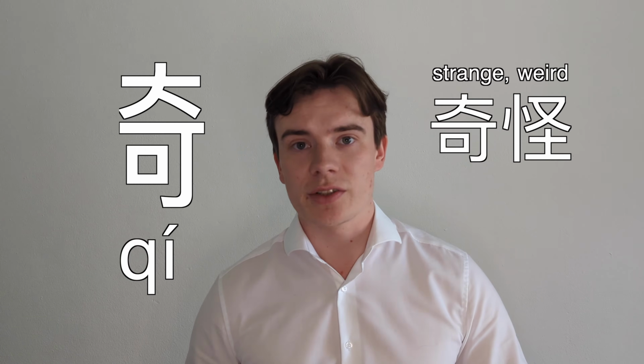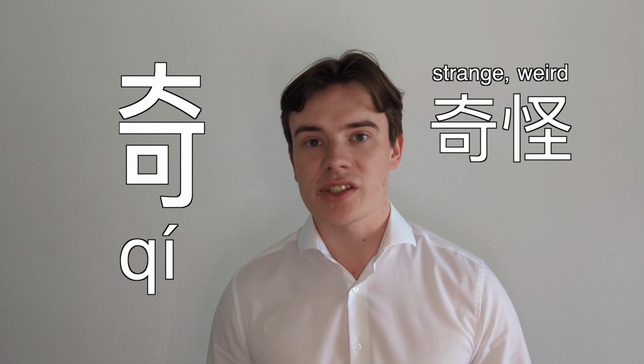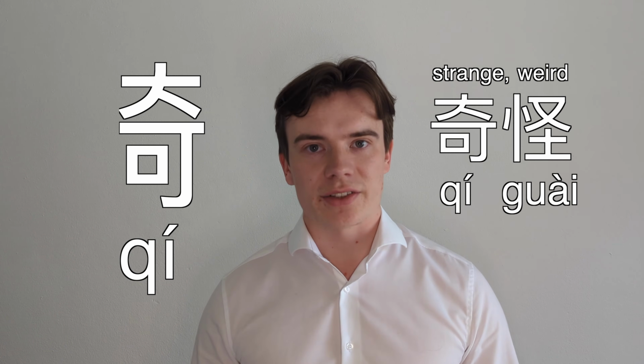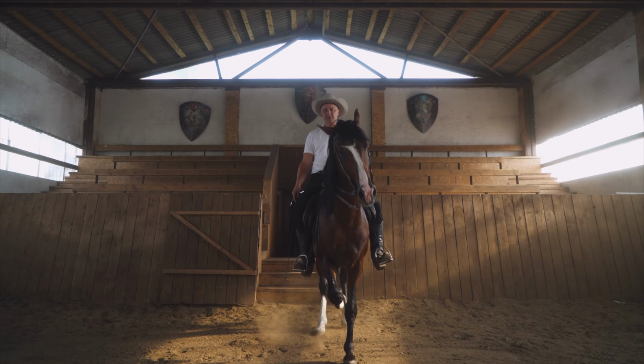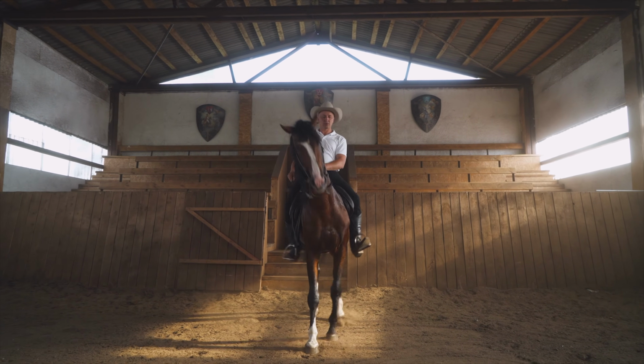Since you pronounce the qi writing just the same way as you pronounce the qi in qi guai, it's the indicator for the pronunciation. On the left side, you can see the horse, which carries the meaning. I mean, riding a horse makes a lot of sense if you have the horse radical in there.